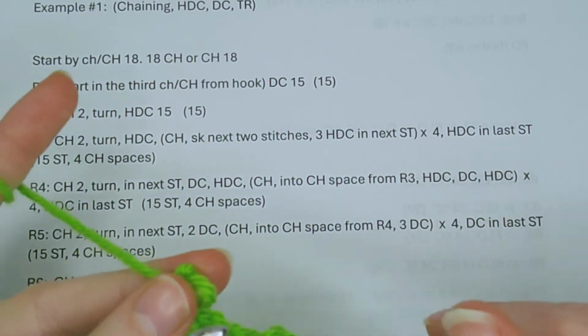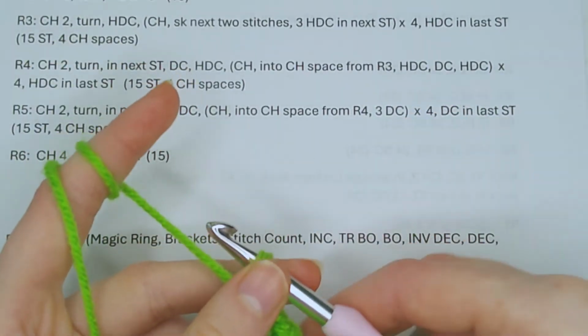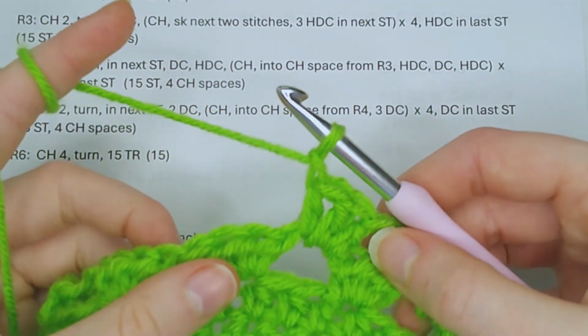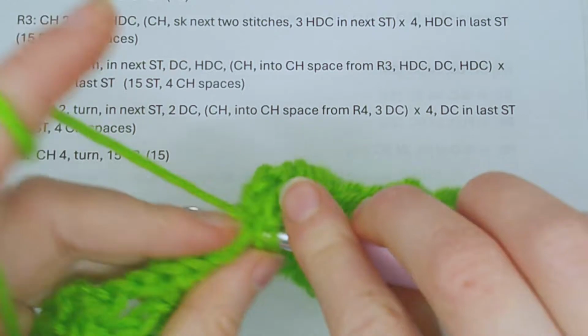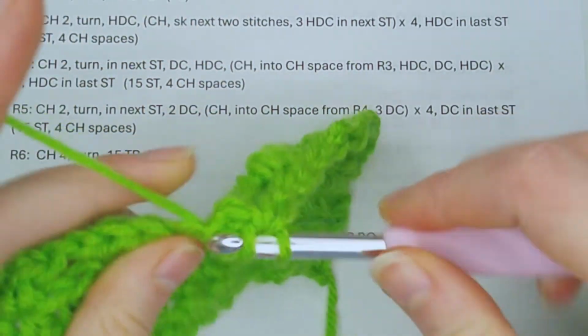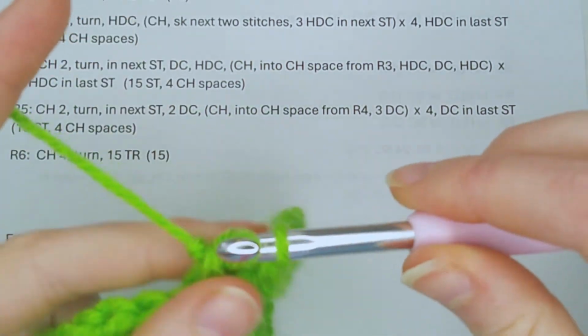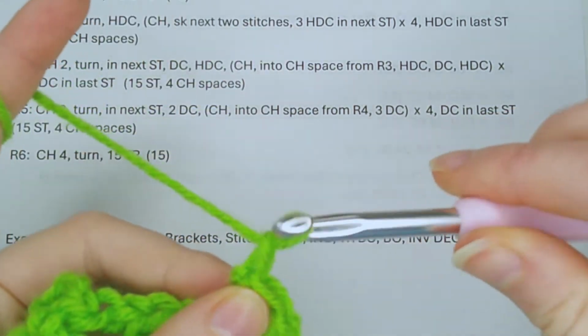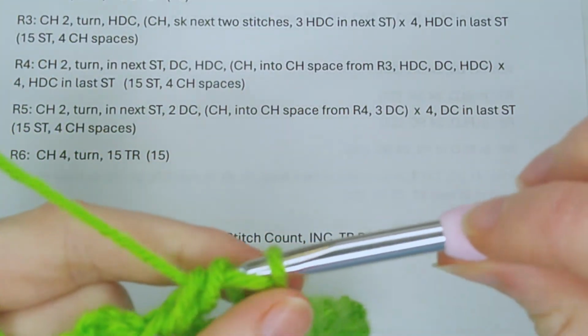So chain 1, and then let me give myself some more space. So chain 1, and then in the space from round 3, so this one, the next space, we're going to do a half a double crochet. So half a double, then a double, and then half a double again. So basically that's what we're going to do. We're going to repeat it 1 more time. Alrighty.